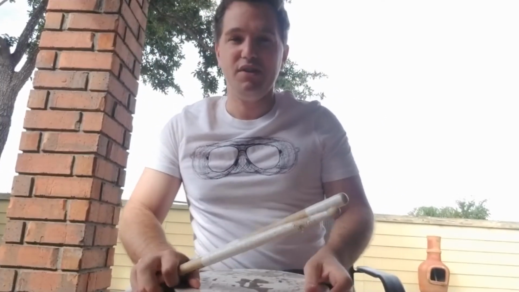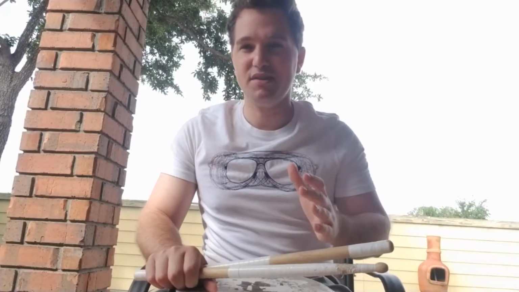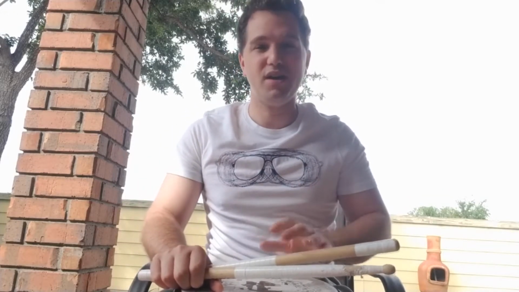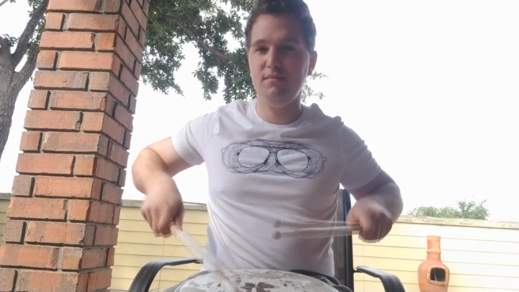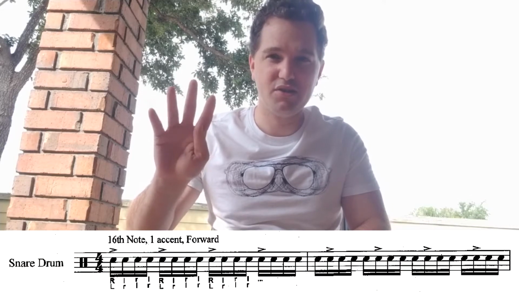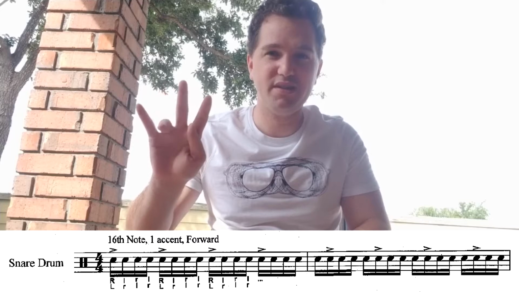So first off, the basic grid is 16th notes alternating the whole time off the right. So my right is right here. I'll be alternating like this. Notice I'm playing an accent on the downbeat. You've got 4 notes in one beat of 16th notes. 1 T T T. So what we're going to do is accent the first partial, 1 T T T, 2 T T T, 3 T T T, 4 T T T.